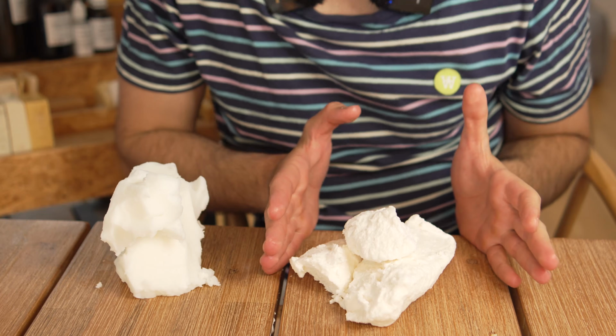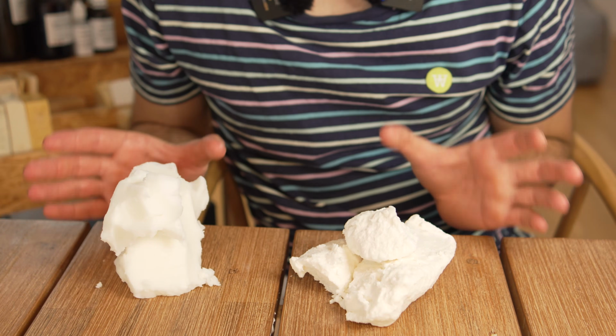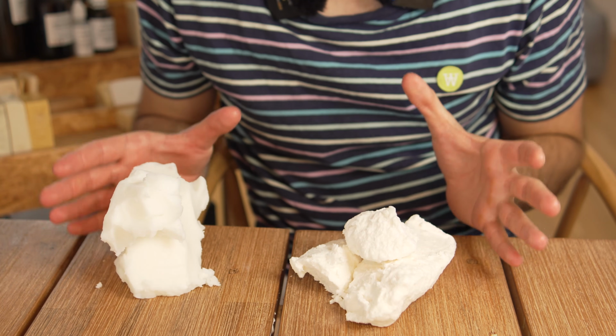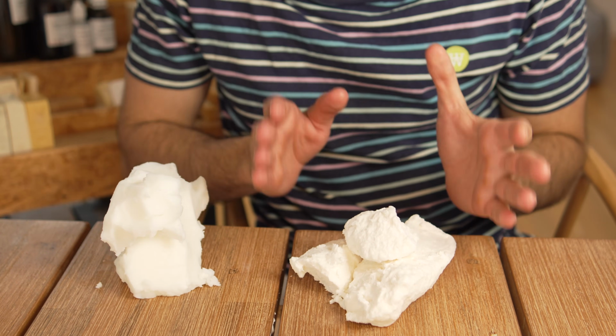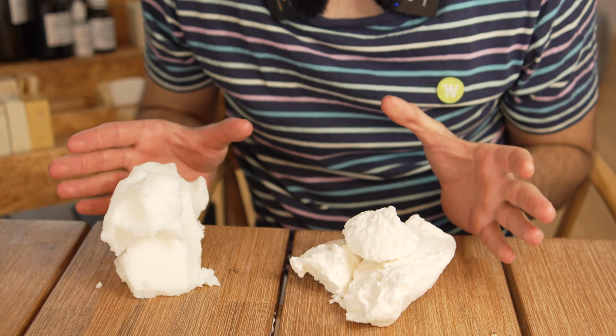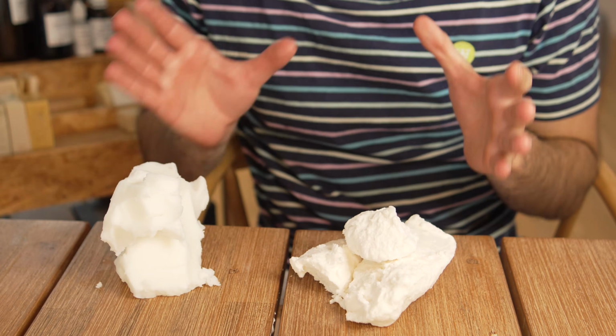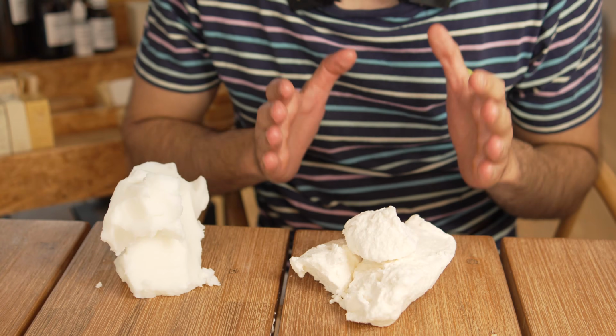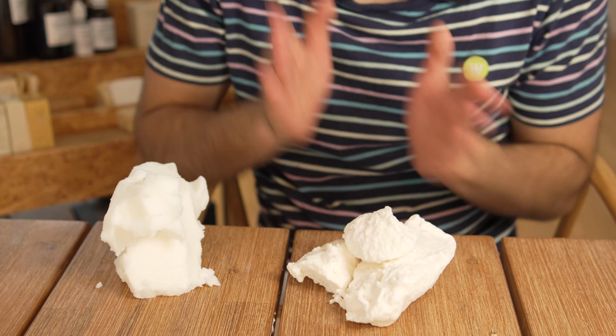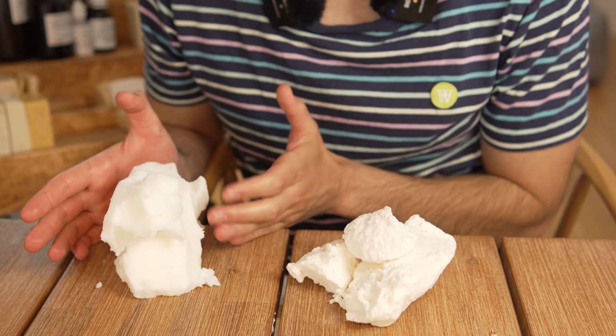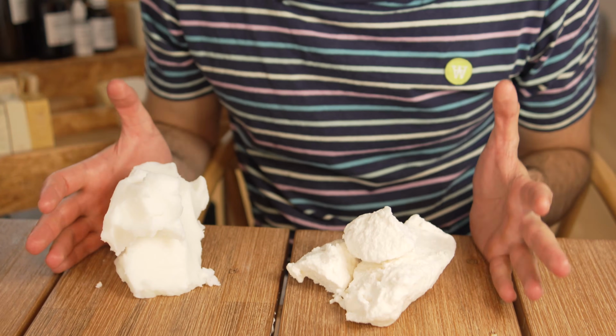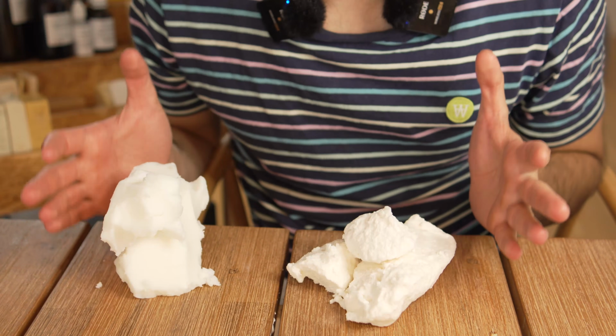So here is shea butter and here is beef tallow. When you look at them, they don't really look much different. They're both very, very similar. But in order to understand the actual difference between shea butter and beef tallow in soap, we have to look at the fatty acid profile.